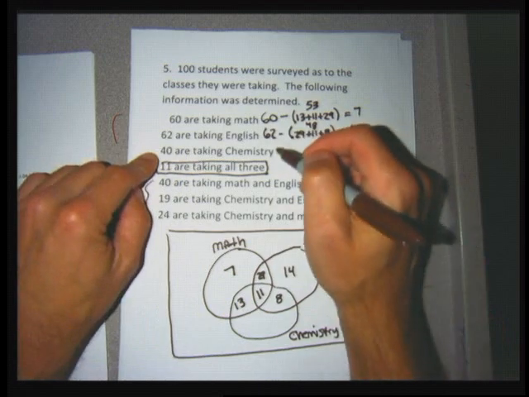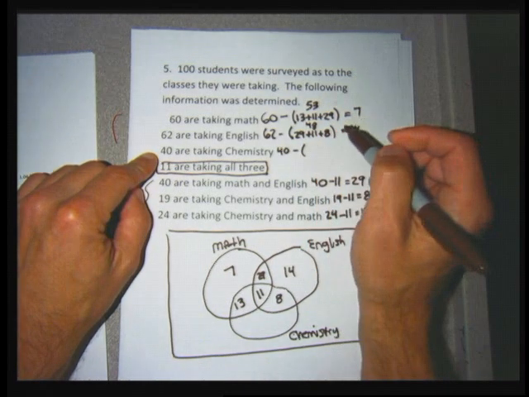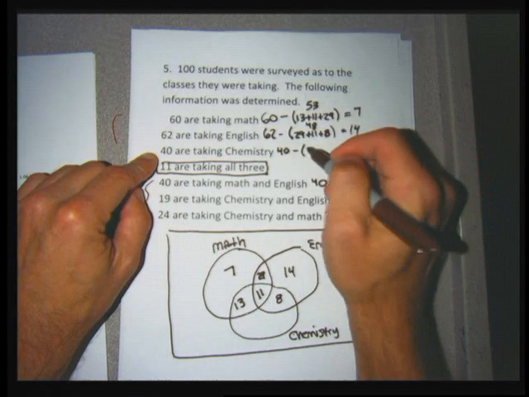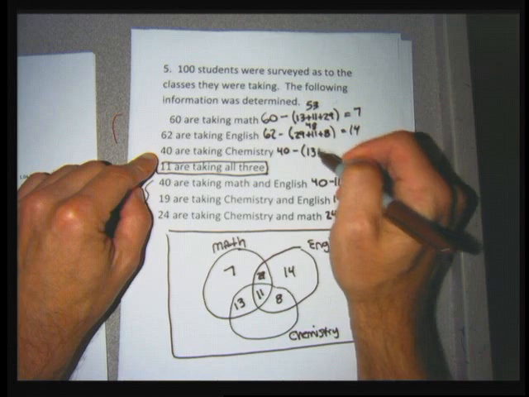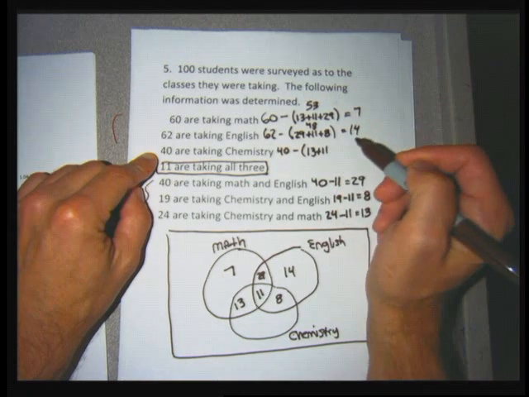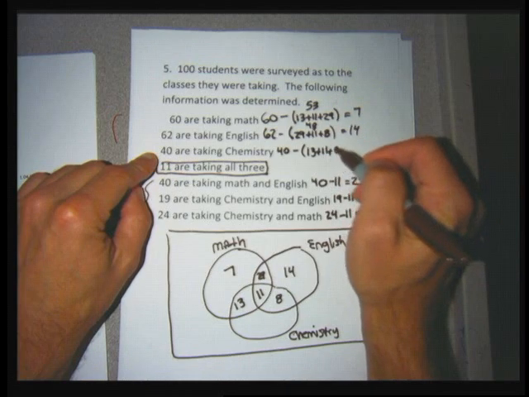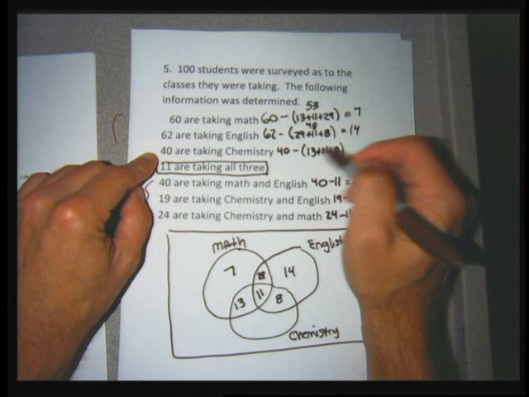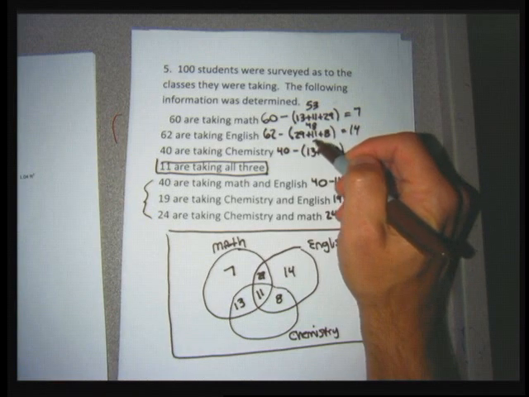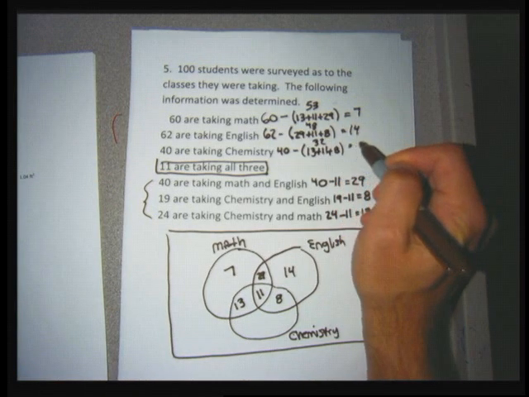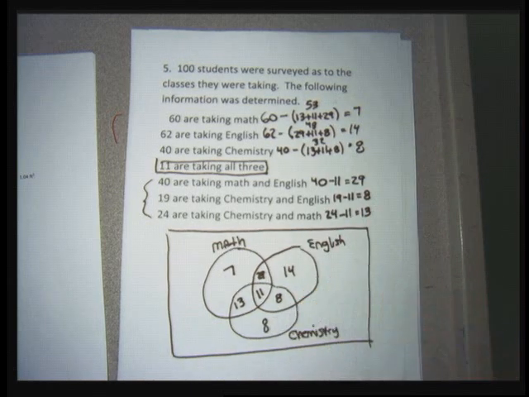And the last thing I'm going to do is fill in the rest of the chemistry circle. 40 students are taking chemistry, but 13 of them are taking math but not English. 11 of them are taking all 3, and 8 of them are taking English along with chemistry but not math. And if I add these up, 13 and 11 is 24, plus 8 is 32. And if I subtract the 40 minus 32, I'm going to get 8 students for the rest of the chemistry circle. So now I have my circles filled up.